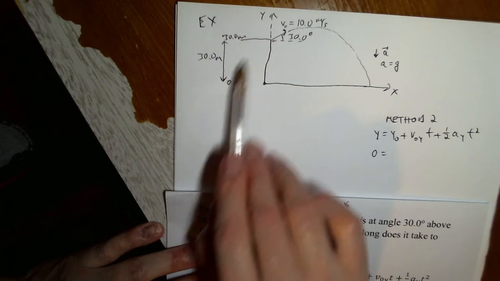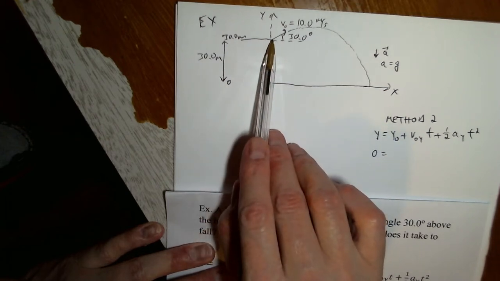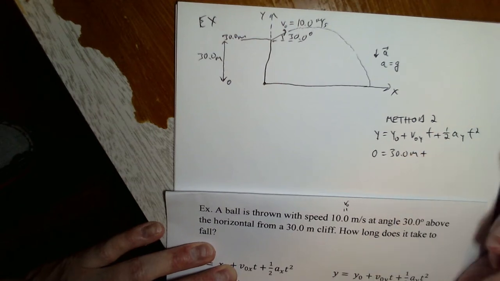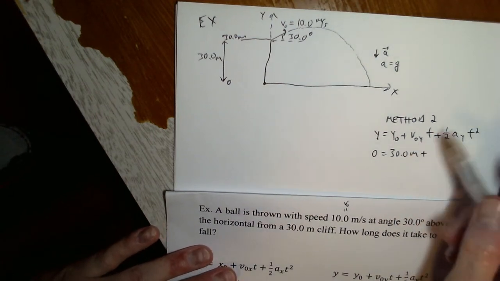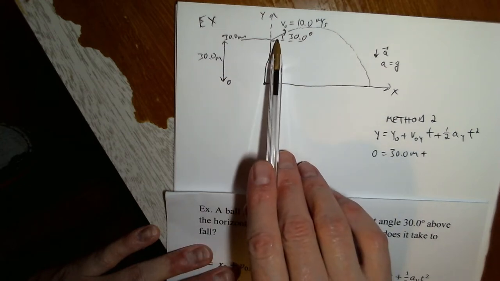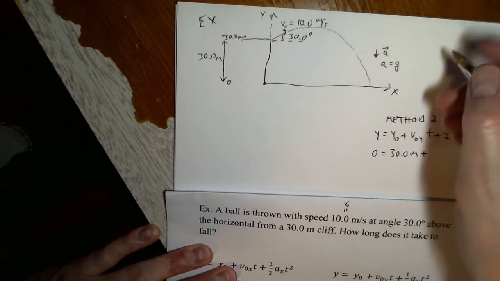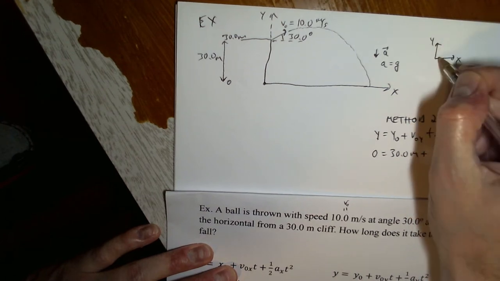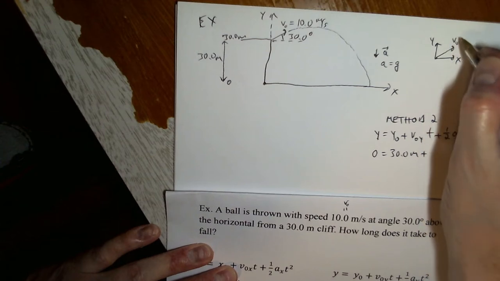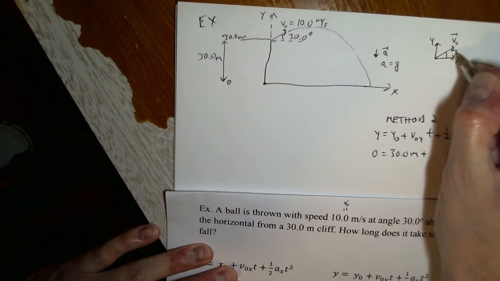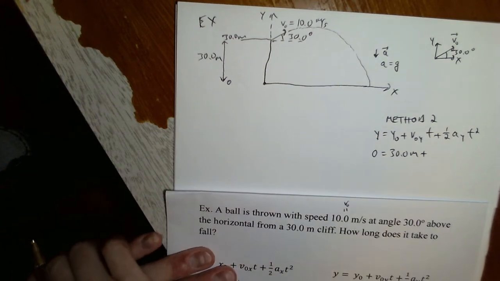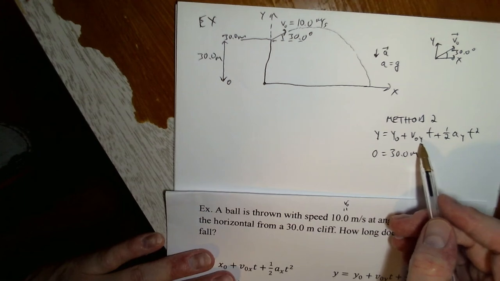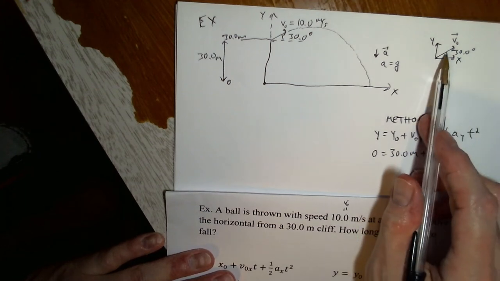The initial height, because I chose the bottom to be 0, is 30 meters. So y sub naught is 30 meters. Plus the initial velocity is the 10 meters per second. In fact, let me blow this up a little bit. So here's x, here's y, here's the initial velocity, here's the 30 degrees. And so the initial velocity in the y direction is the y component of the initial velocity.